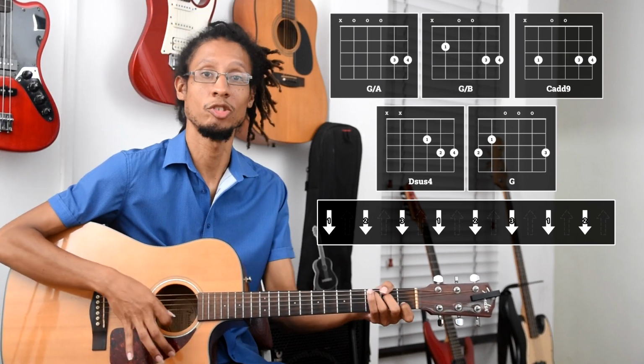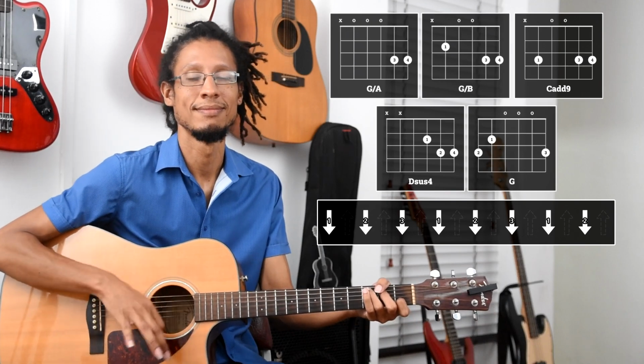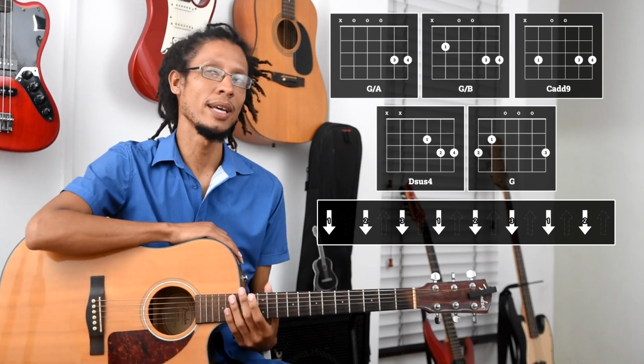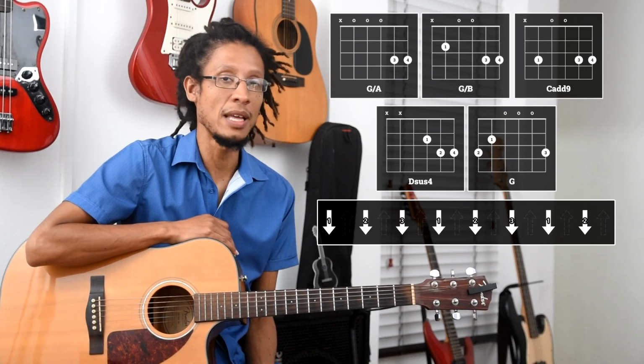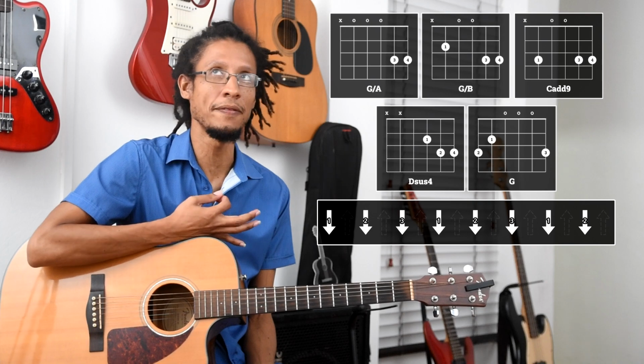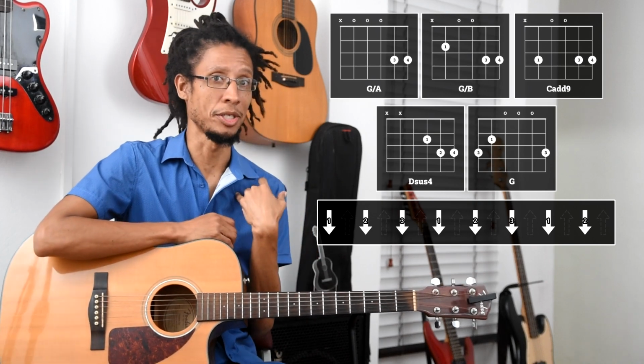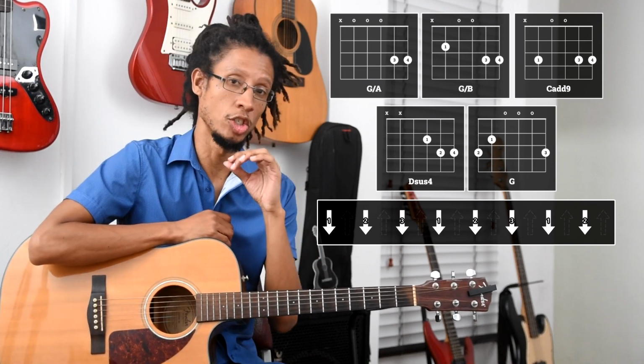And back to the strum. All right. So there are 4 chords in there. Some of them are what I would call slash chords. So the first chord, now this is my interpretation of it. I think it's a G over A.